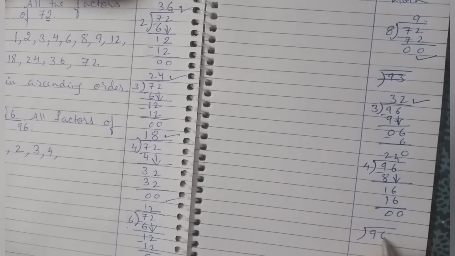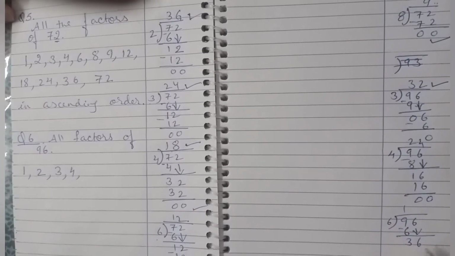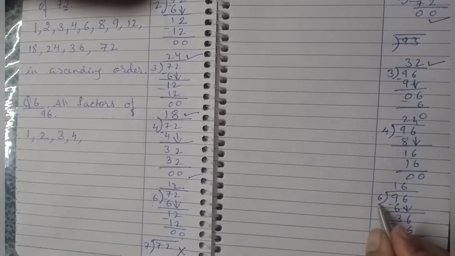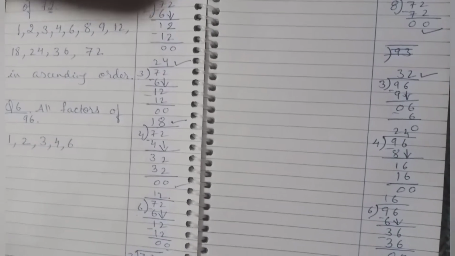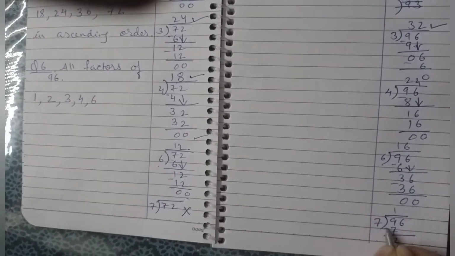So it will definitely not be divisible by 5. Similarly, 96 is also not divisible by 7. So these two will not be the factors. Rest other numbers you have to keep on dividing, and if after dividing you get 0 in the remainder, then that number will be the factor of 96.